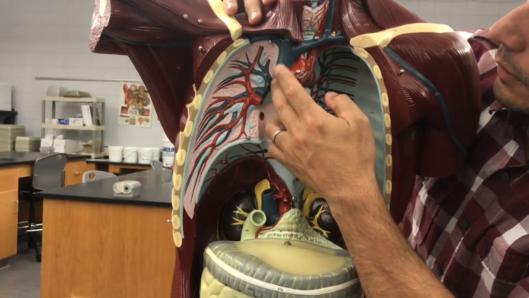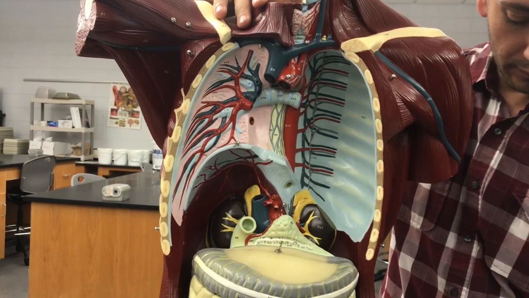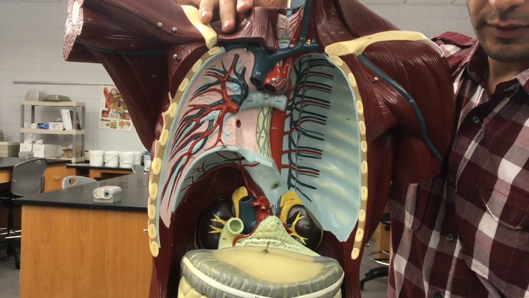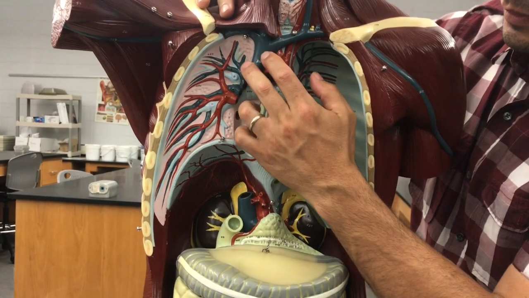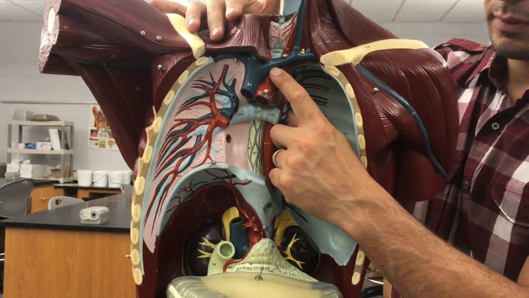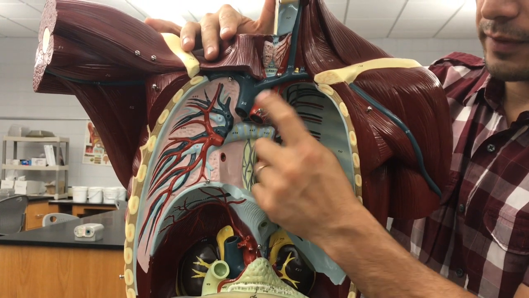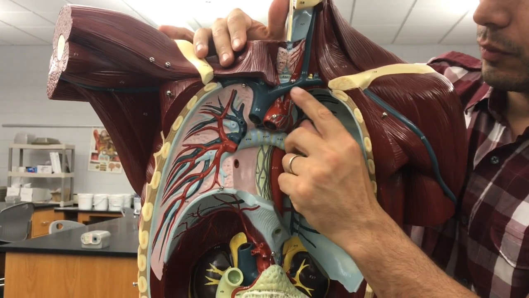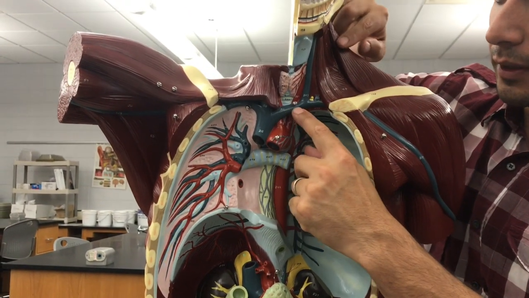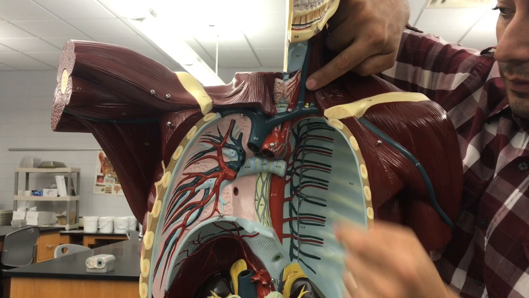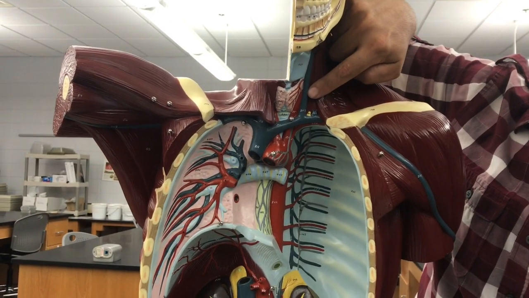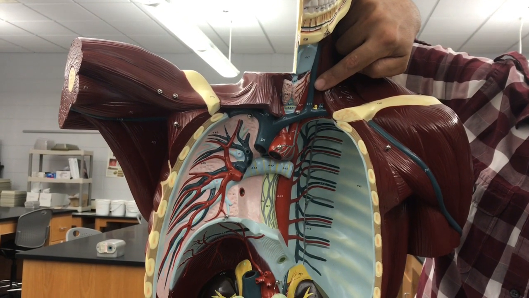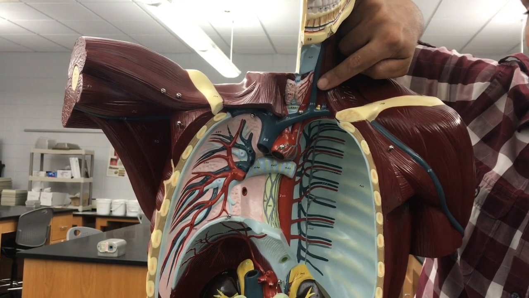Okay. What is this blue guy? Superior vena cava. What is this one? Your left brachiocephalic, and here, right brachiocephalic. Just keep following it up. What is this one then? Your left internal jugular vein.